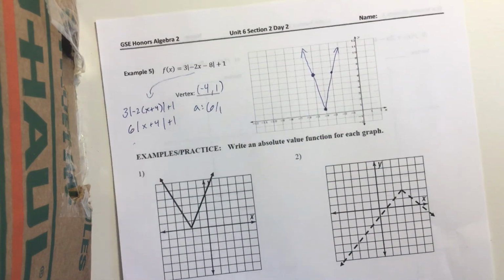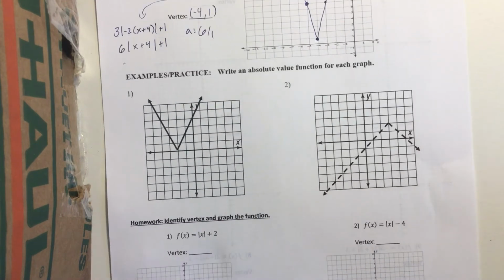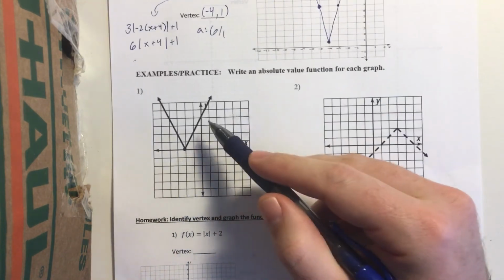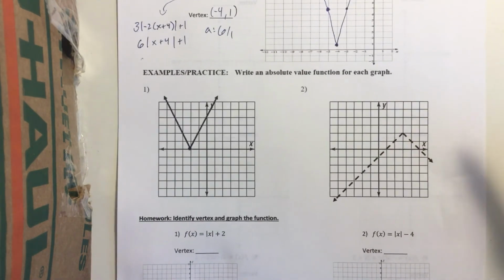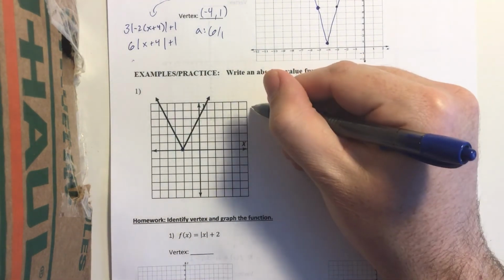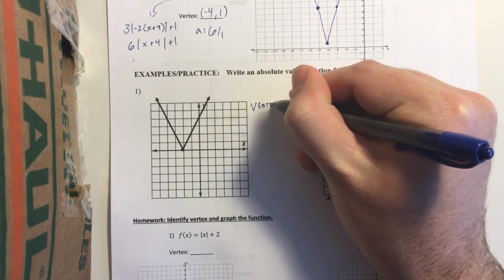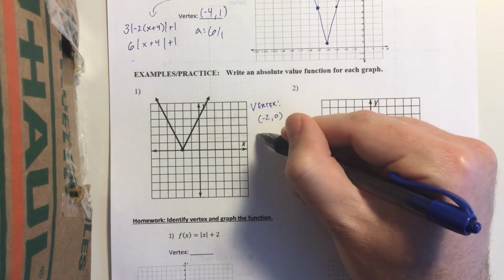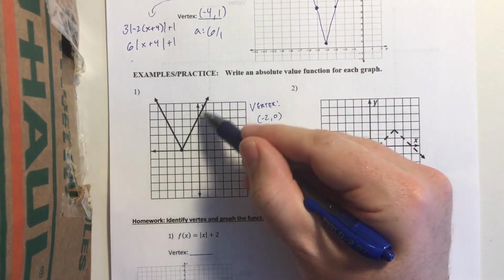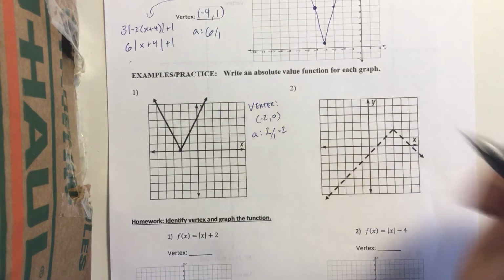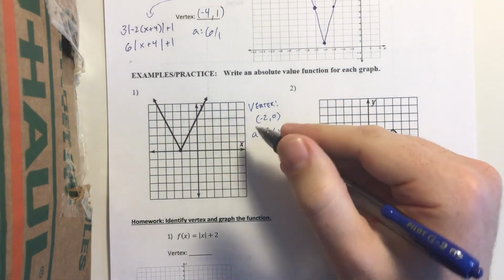All right. These last two are kind of goofy. We didn't talk about these at all, and they're not in the homework, but if you were going backwards, if I was asking you to write an absolute value function for these graphs, there's actually multiple answers you could give me. But if you're just giving me the basic one, I would do the following. Write down your vertex. So the vertex for this graph right here is negative 2, 0. Write down your a value. Our a value is the slope on the right side. We're going up 2 over 1, which is just 2.